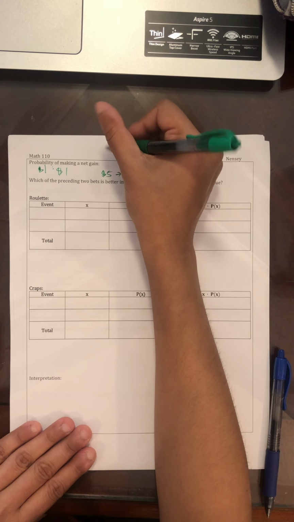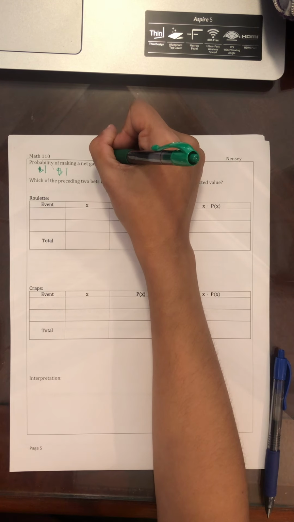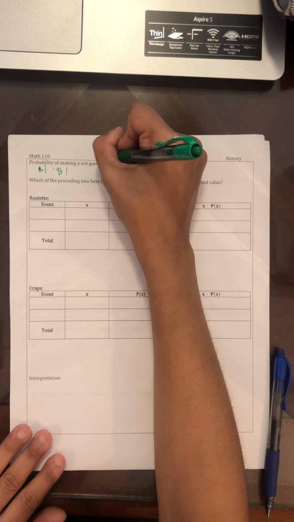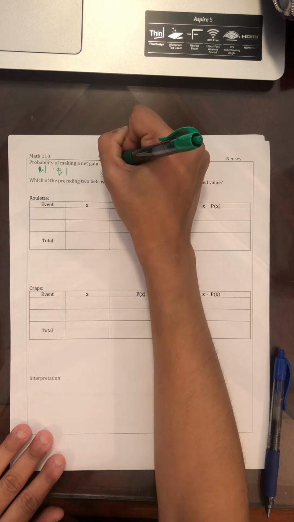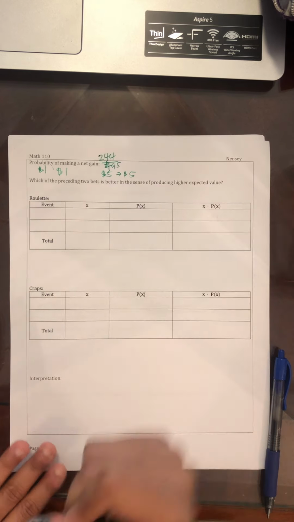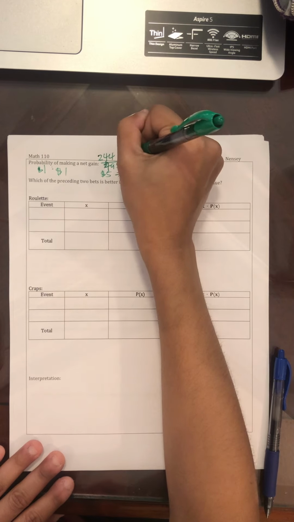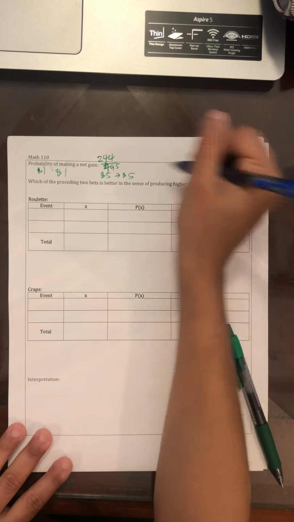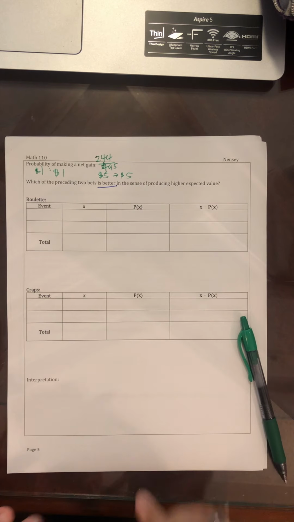All right, so your net gain is, well, if you're losing is 251 out of 495, your winning is 244 out of 495. And again, I got that by looking it up. Okay, which of the preceding 2 bets is better in the sense of a higher expected value? So we're going to say which one's better.